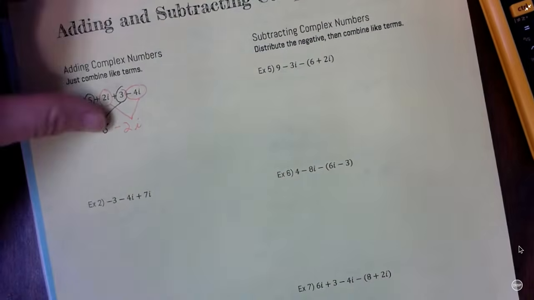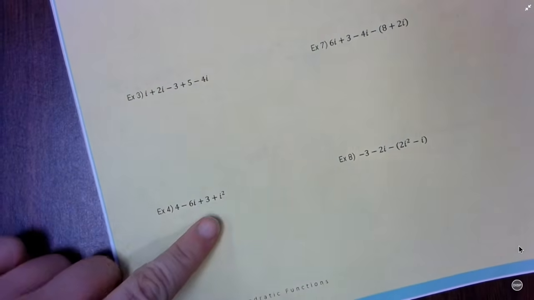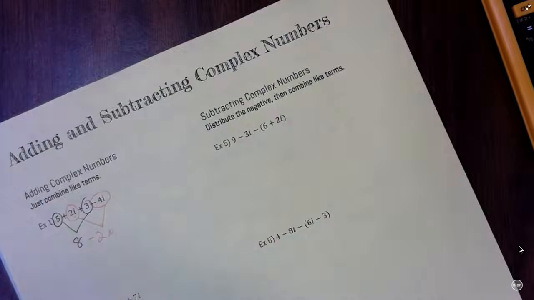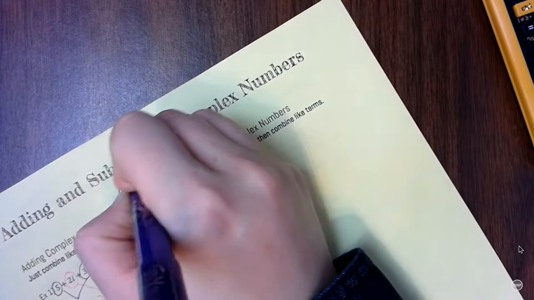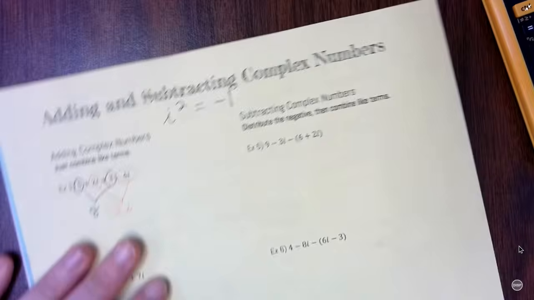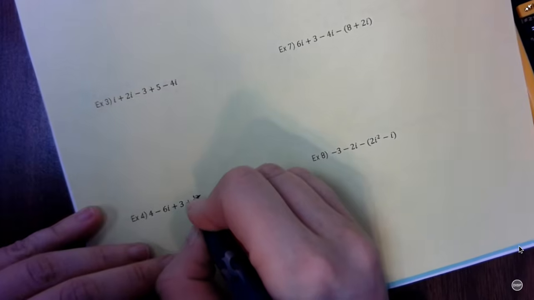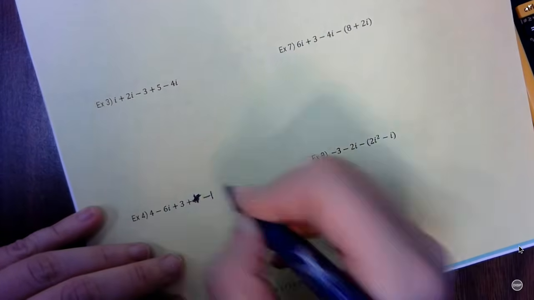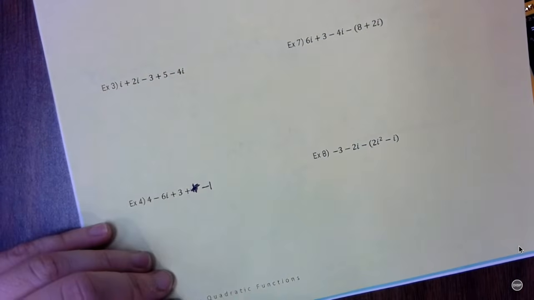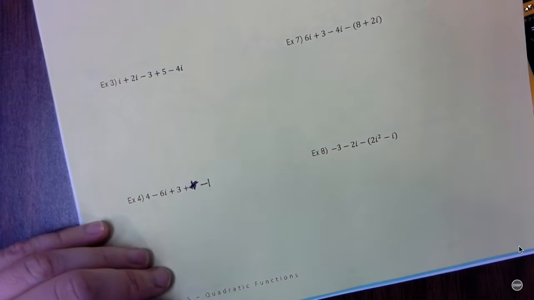So how about let's do example 4. Now here, I had you put this on the top of your previous page, but I want you to put it again. I squared equals negative 1. So this I squared here, before you do anything else, I want you to cross him out and replace him with a negative 1. Then combine like terms.